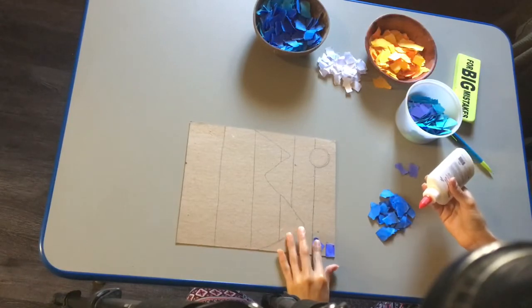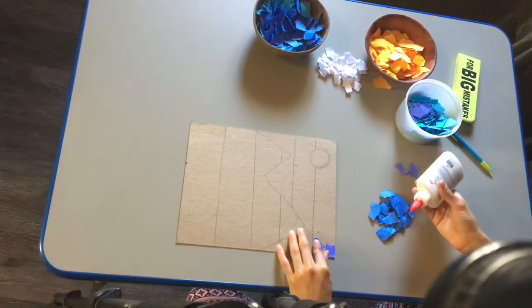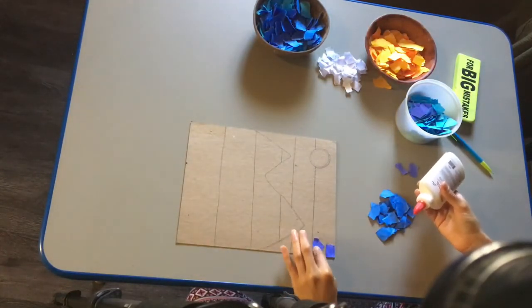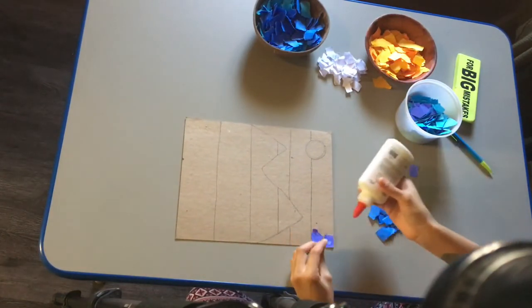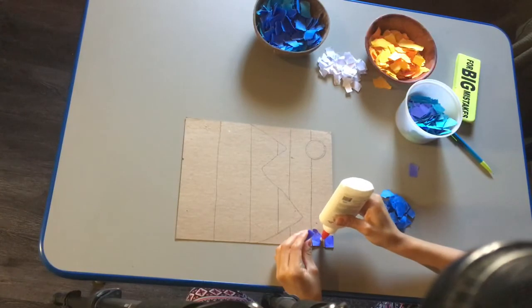And I'm trying to stay even. So even though we're not coloring, we're going to try to stay within the line because we're not going to try to go over this line. That's going to be a different color, right? So I'm going to put a little dot right here.